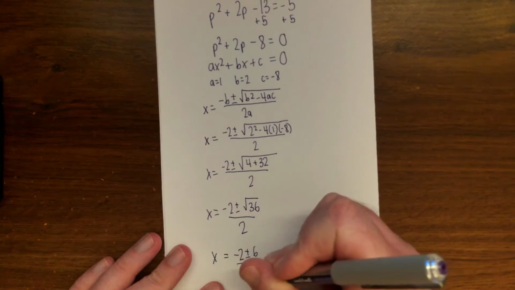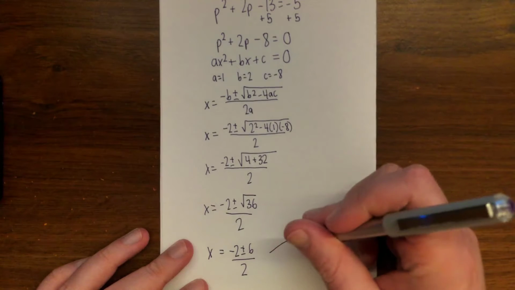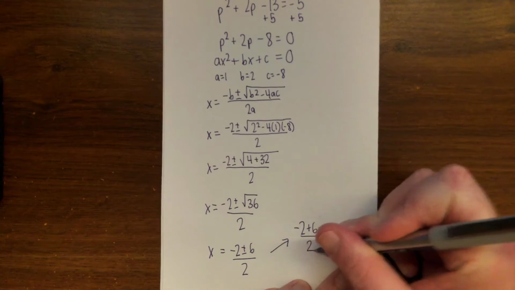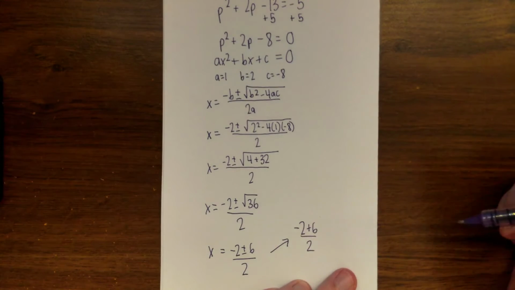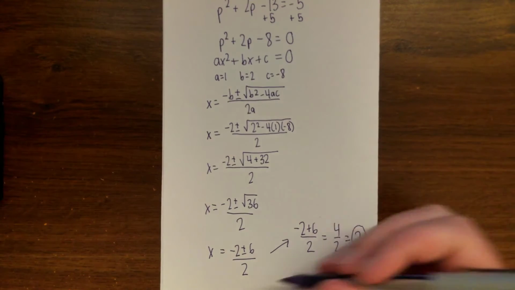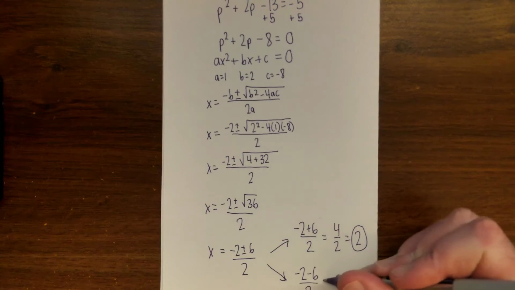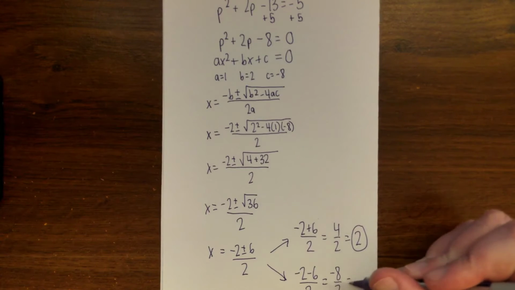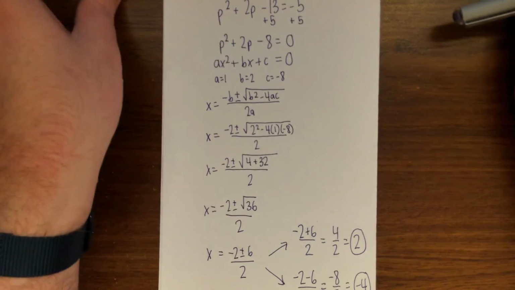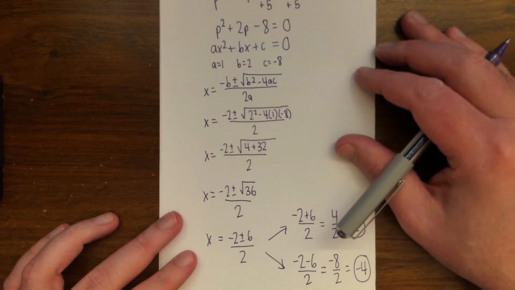Remember, once you get to this step, you'll have to explore both possible answers, plus or minus. Let's write it out that maybe this is the positive option. -2 plus 6 is 4. And 4 over 2 is equal to 2, so this answer is 2. Maybe that is a minus sign. That would be -2 minus 6 over 2, which is -8 over 2, which is -4. So really all that's changed in this problem is that we have to start by getting it in standard form.